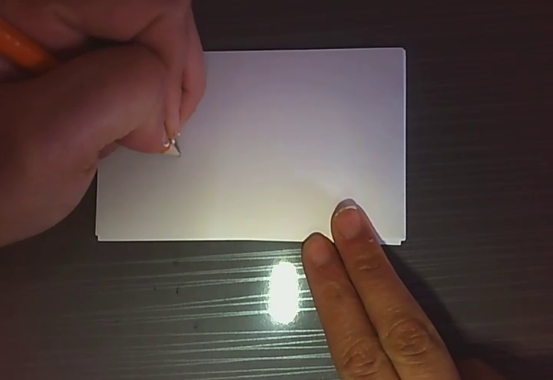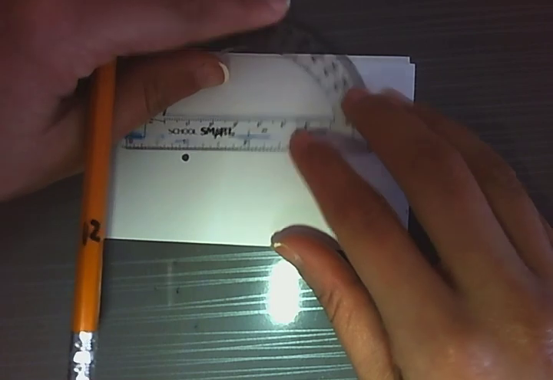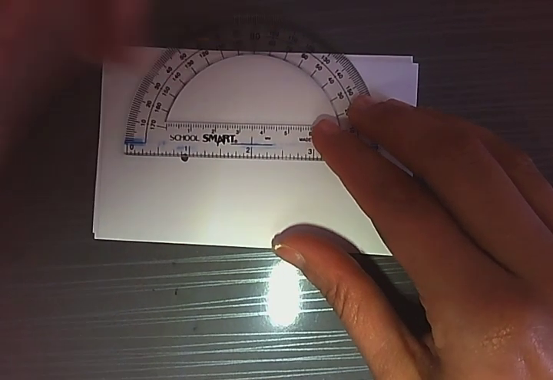Okay, so the first thing I do when I'm drawing an angle, I have to make sure I have the what, class? Vertex, which is another way to say endpoint. And then I'm going to use the straight side of my protractor. You can also use a ruler.